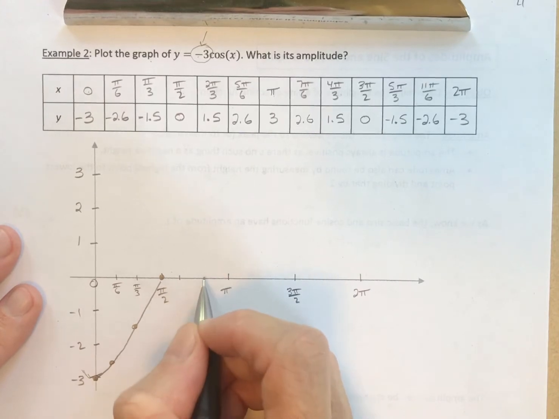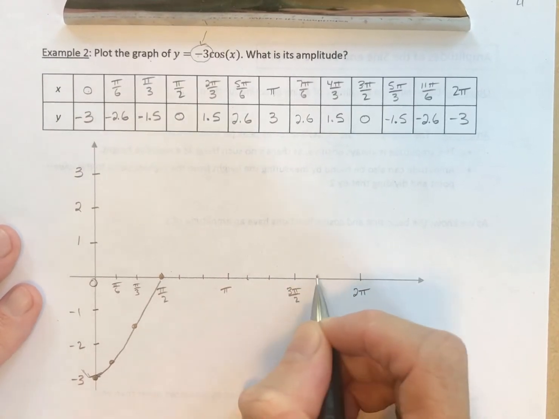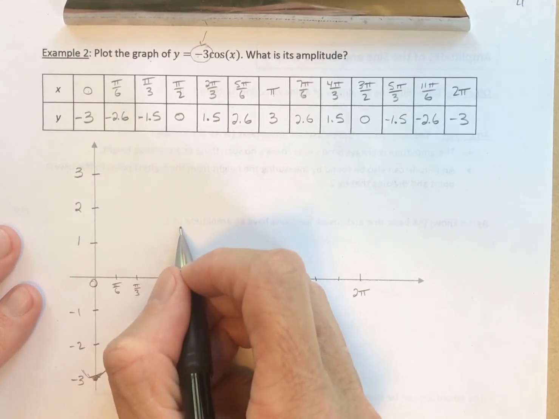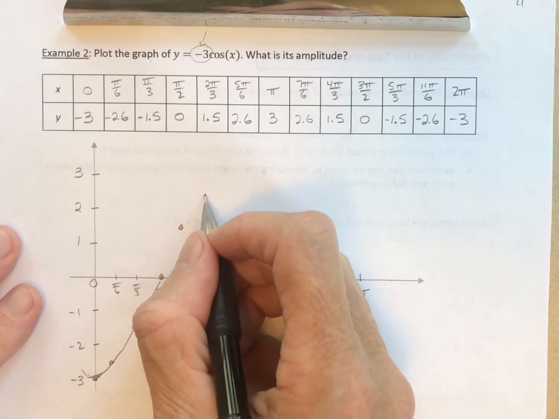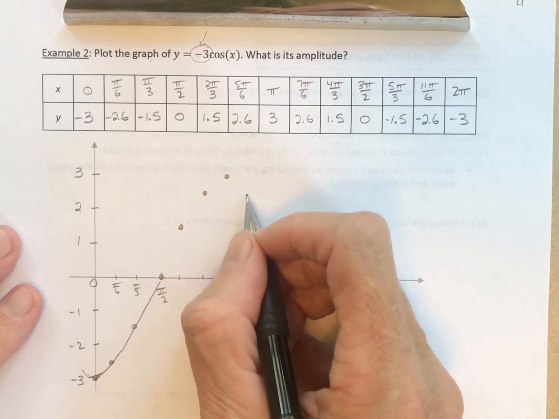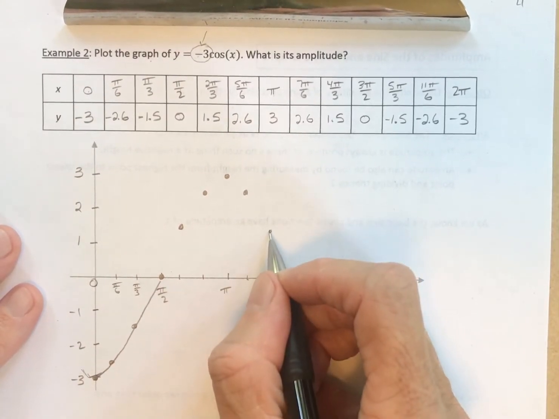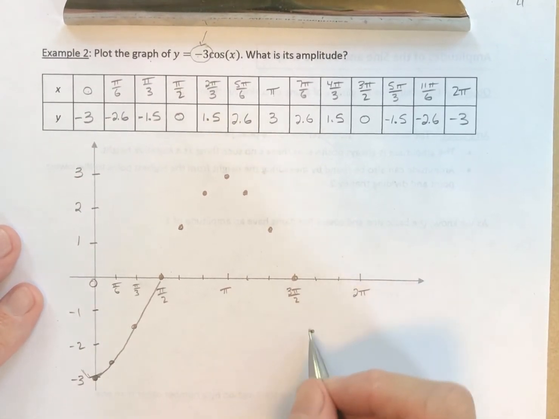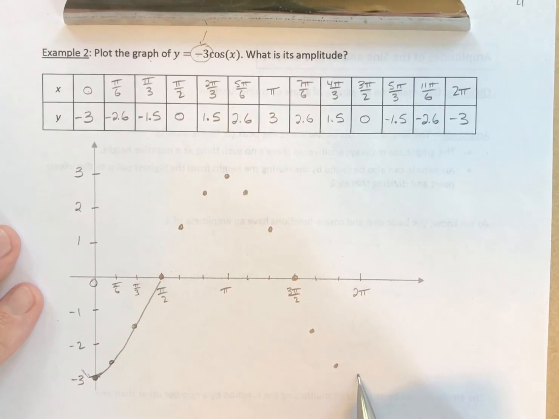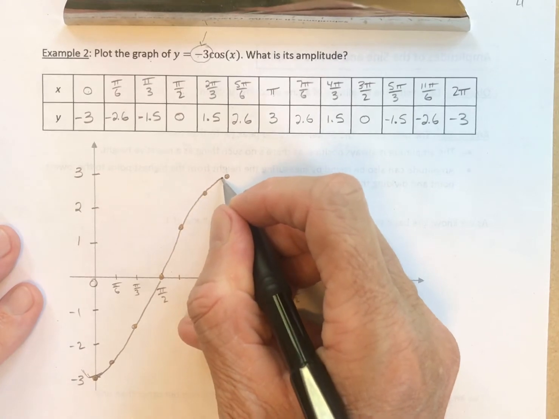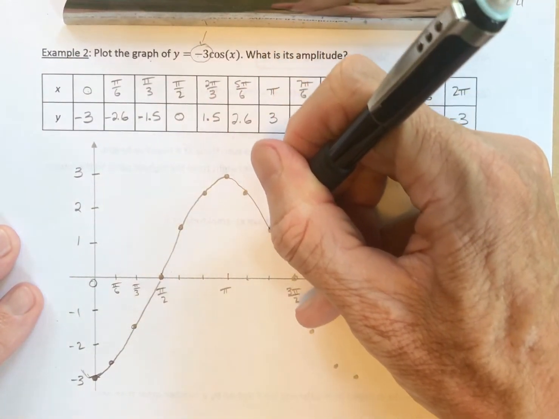So let's put in my tick marks here. And let's see, this is going to be 1.5, 2.6, 3, 2.6, 1.5, negative 1.5, negative 2.6, and forgive me if I'm not totally accurate. And here we go. Let's connect these. Go like that. Come on down.